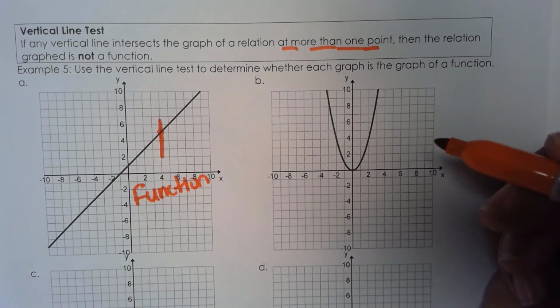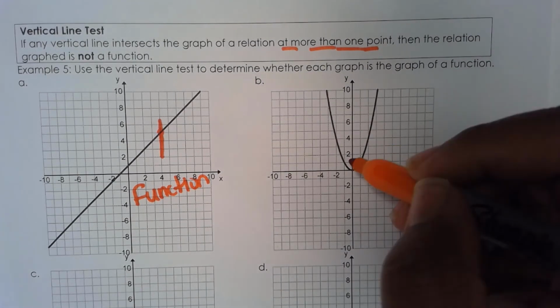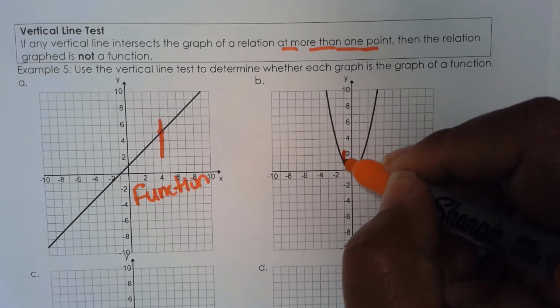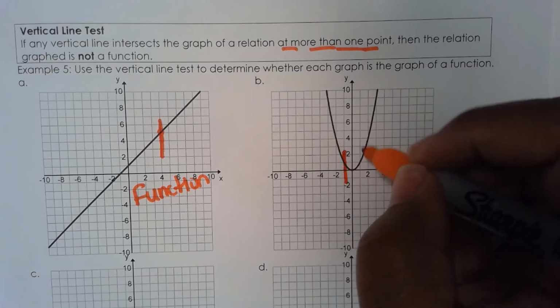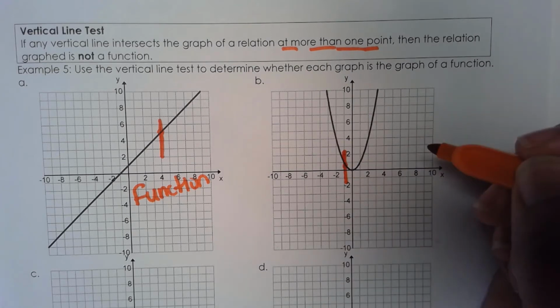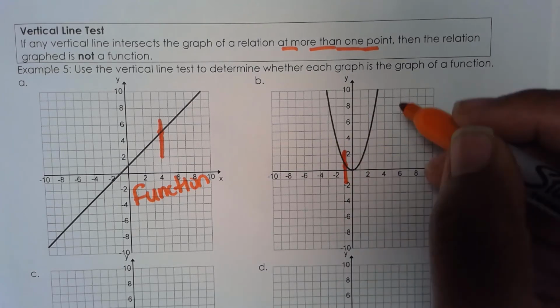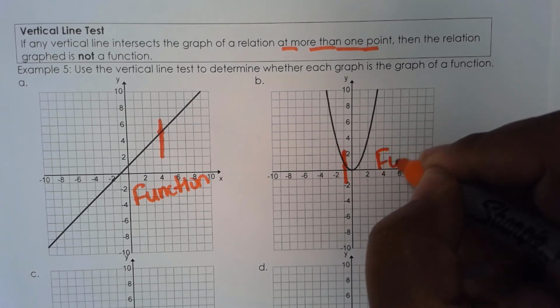Look at B. If I just draw a vertical line, it intersects this parabola just once. That's the parabola shaped upward. So we would say that this is a function.